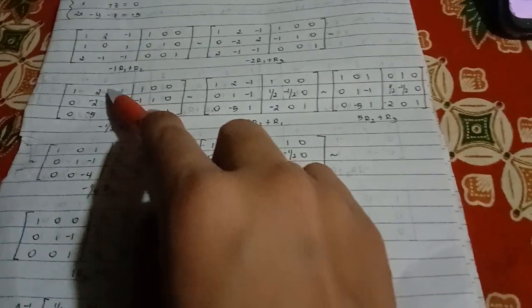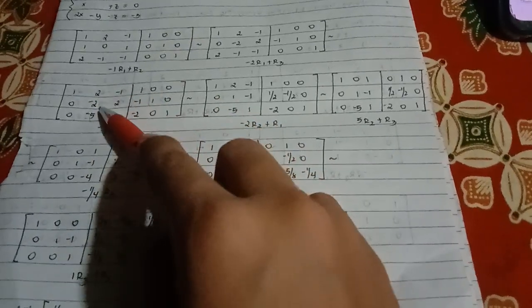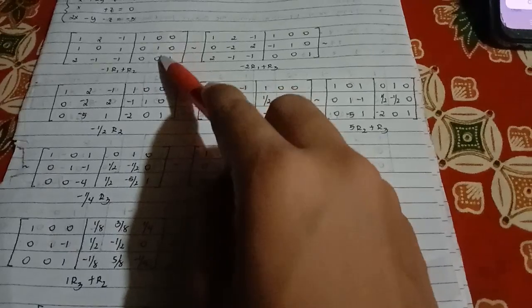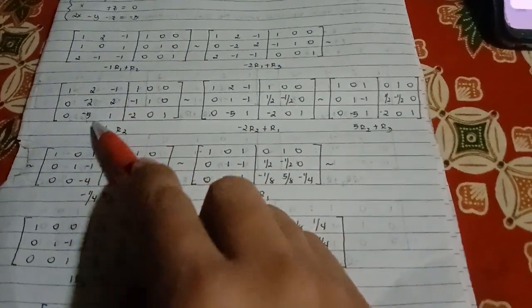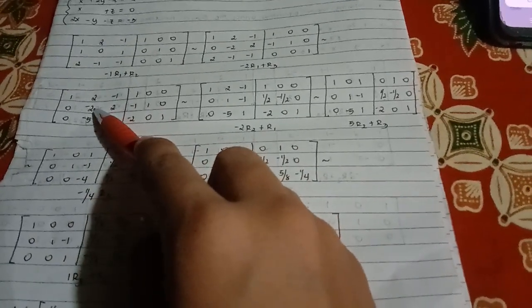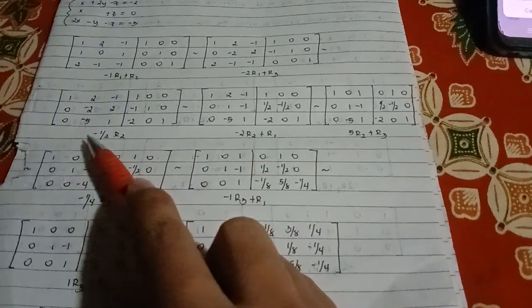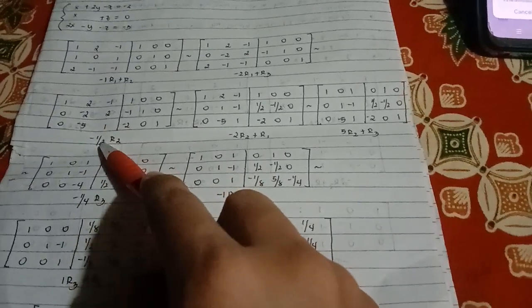Next the goal is row 2. As you can see here, the second column is 2, -2 and then -5. So we need to make it 0, 1, 0. To make it 0, 1, 0, our goal is the second column, which is the -2. We need to change this -2 into 1. To make it 1, we multiply it by -1/2.